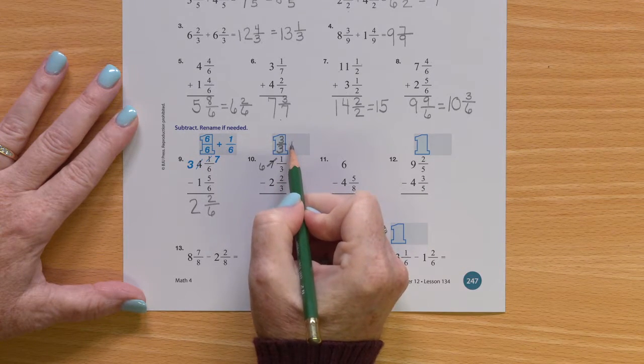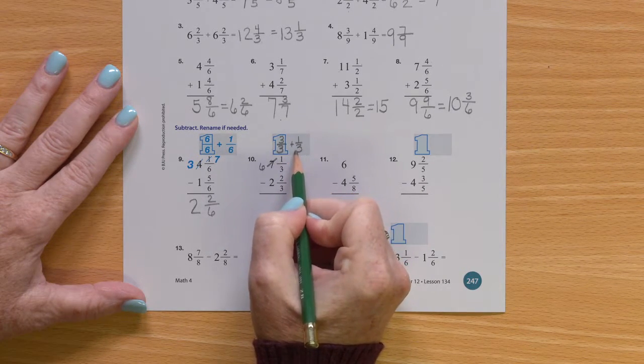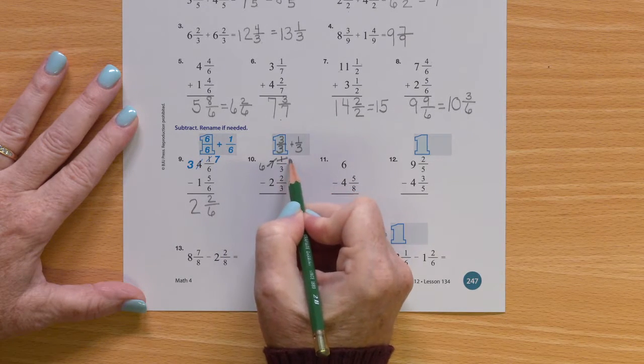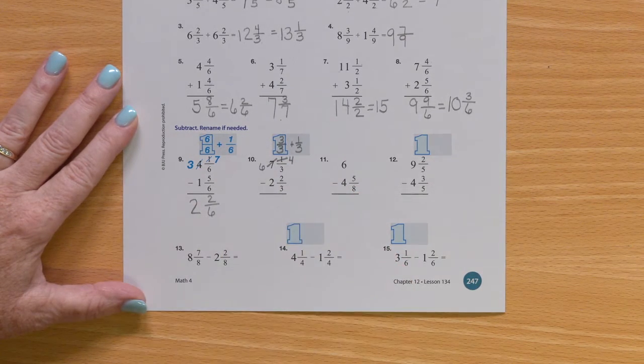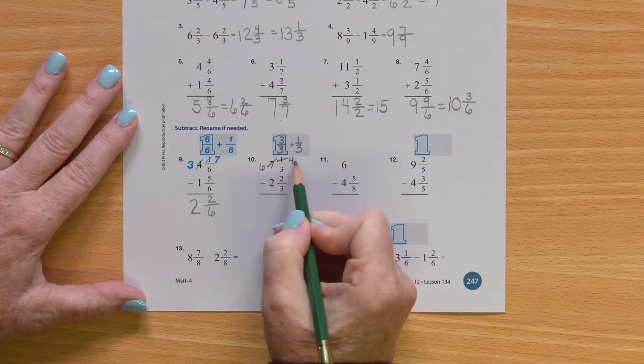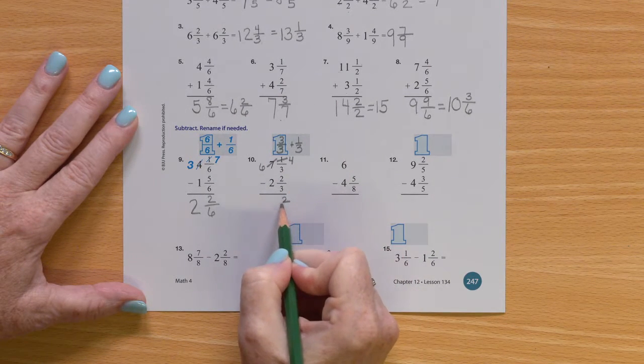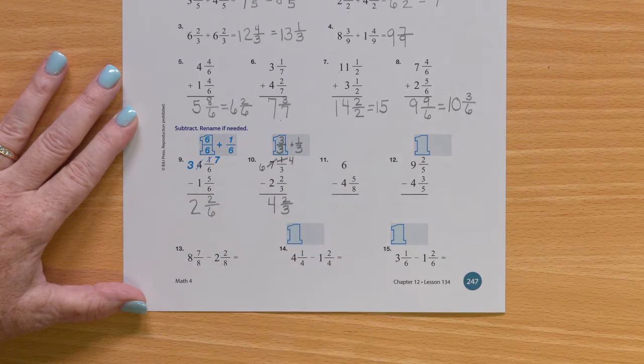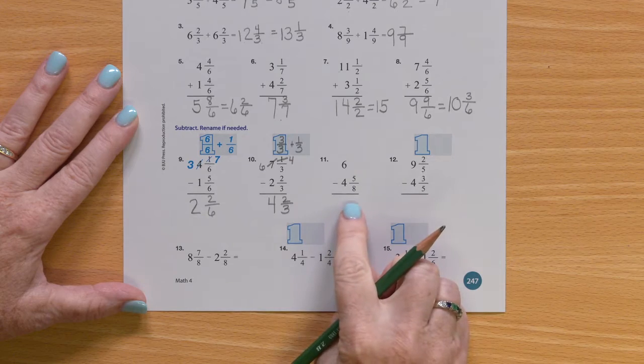Plus we already had 1/3. So how many thirds are we going to have all together now? 3/3 and 1/3 gives us 4/3. Now we can subtract. 4/3 minus 2/3. And then 6 minus 2 is 4. Nice job. Now this one's a little tricky, isn't it?